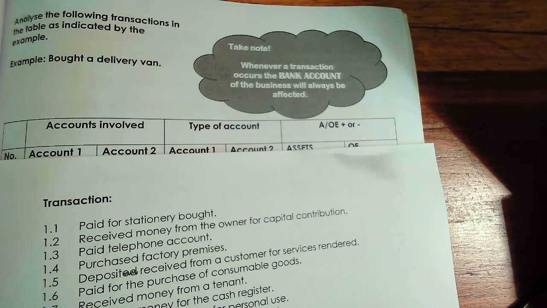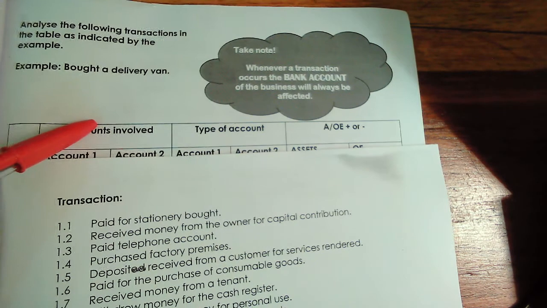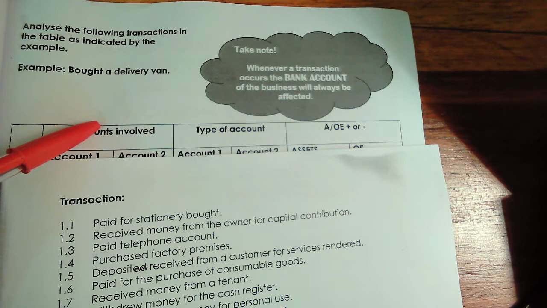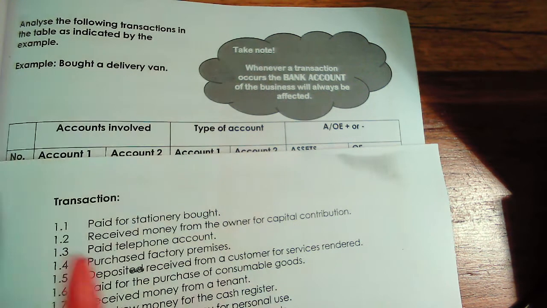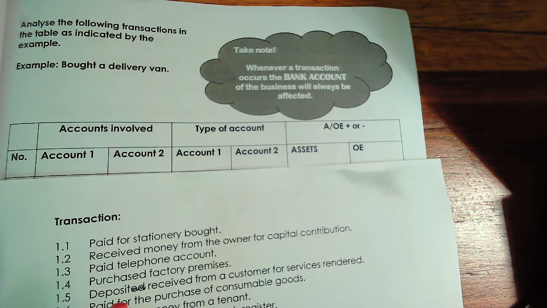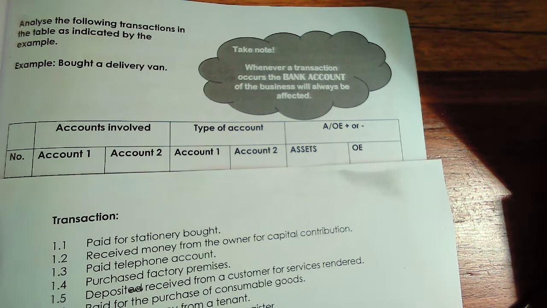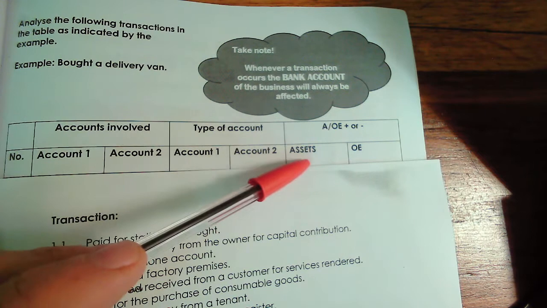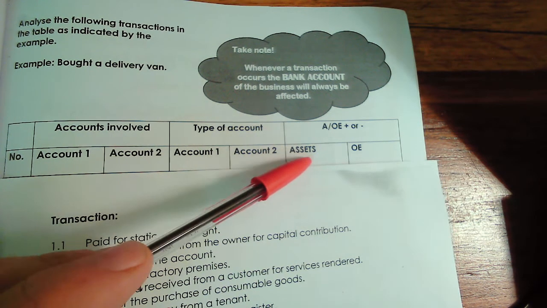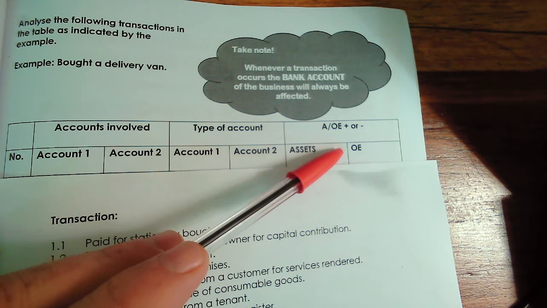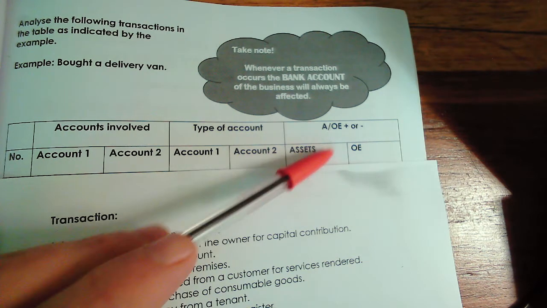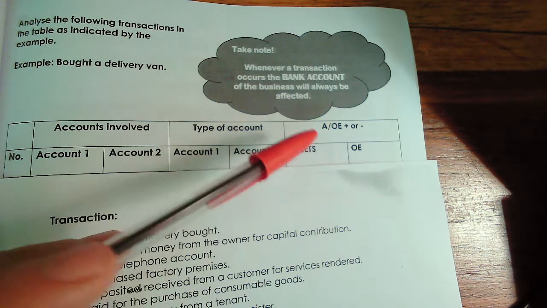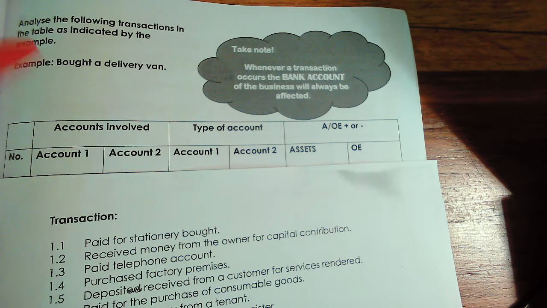Hello grade 8s, we are on page 44 and 45 of your accounting booklets. Now this activity differs a little bit from the previous activity in the sense that we've got another column here, which is the accounting equation columns, which is assets and owner's equity, and we have to talk about that as well within the question. Okay.